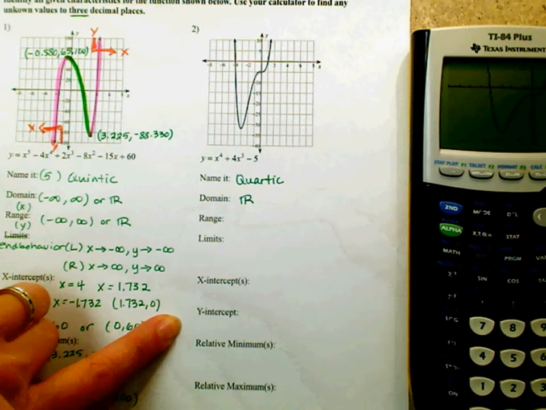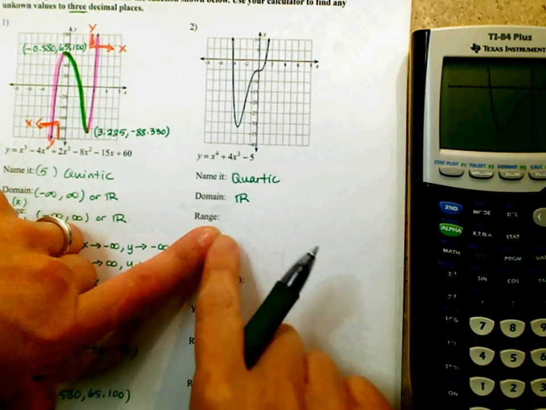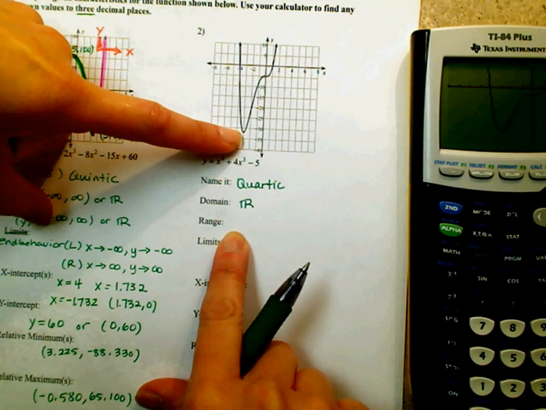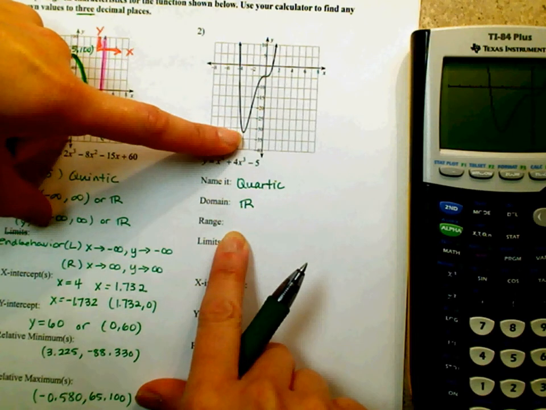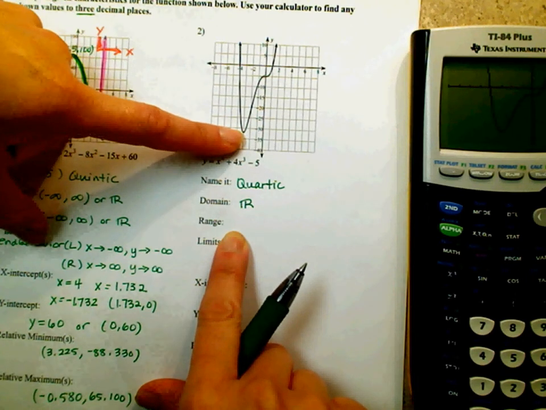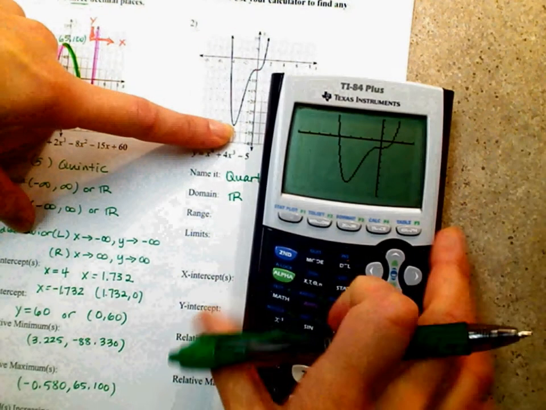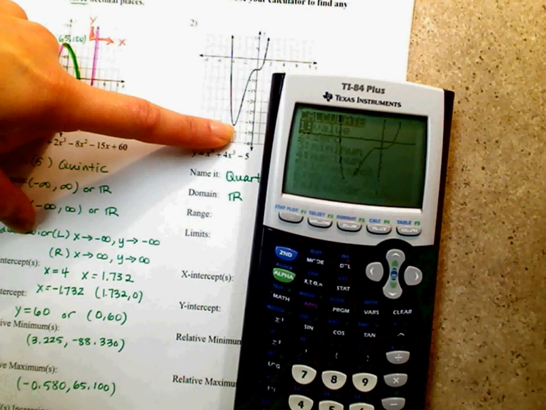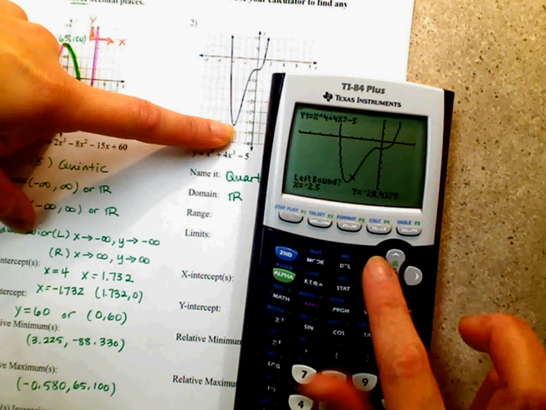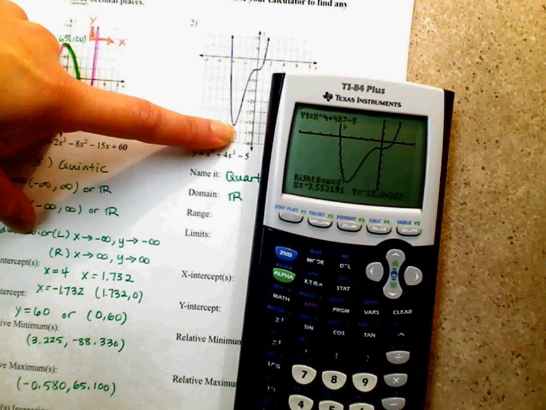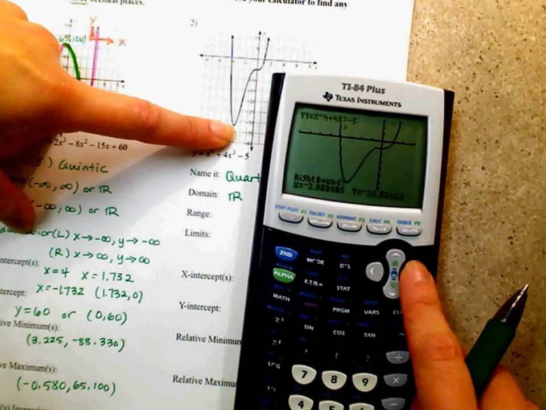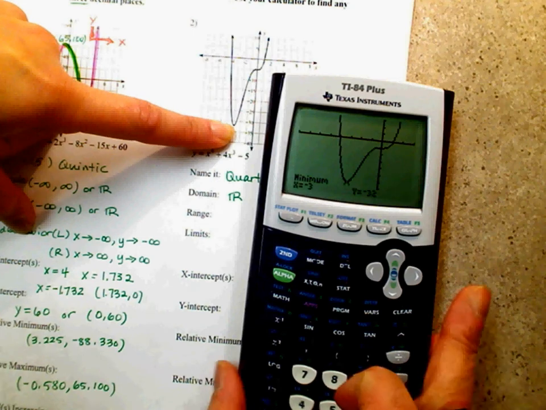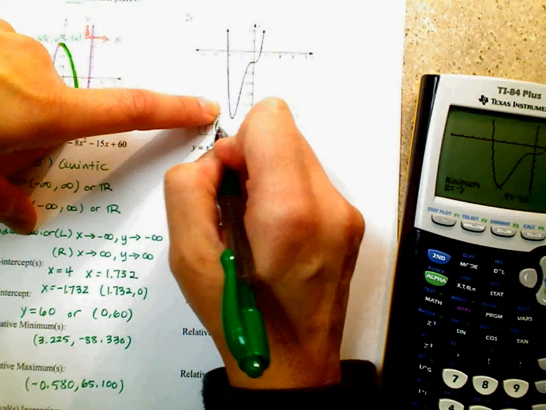Your range, well, at this moment, this is your lowest point. I don't know what that number is. So that's also your relative minimum. We can go ahead and find that first, okay? So let's go ahead and find our relative minimum. Second, calc, see the minimum? Because those are low points. It says left bound, enter. Go over the curve, enter. Yes, please tell me what that is. Okay, so this point right here is negative 3 comma negative 32.